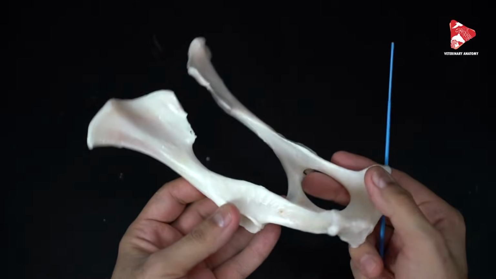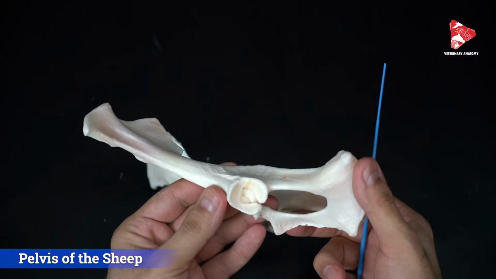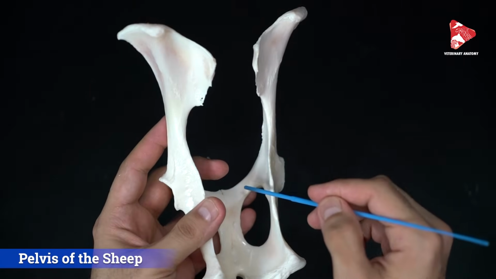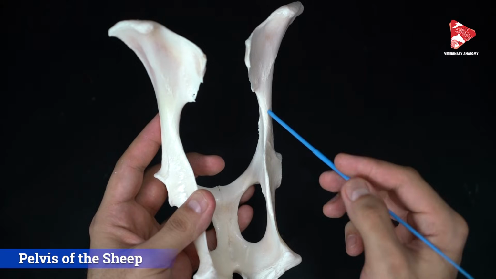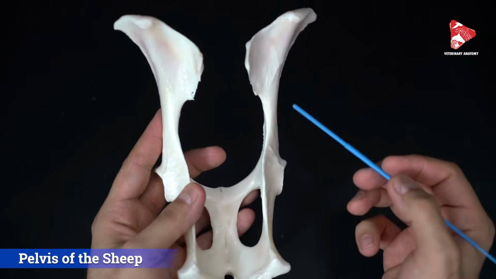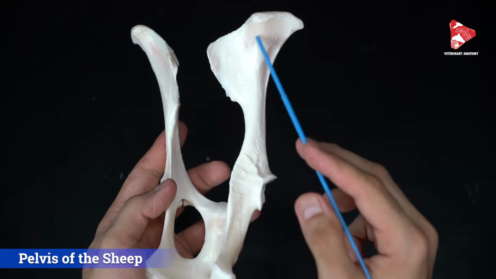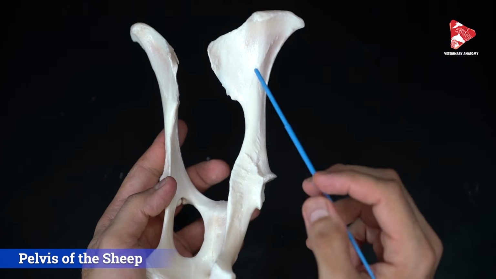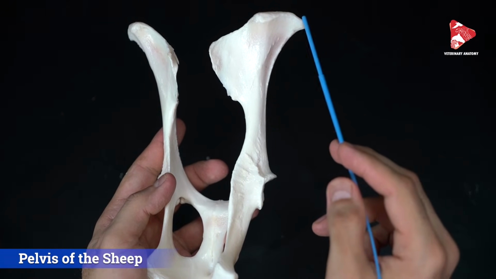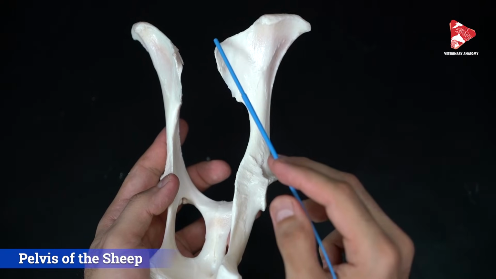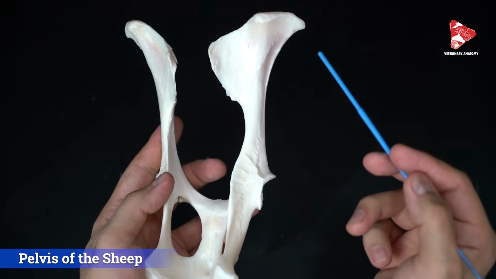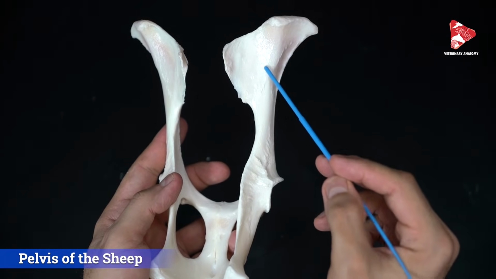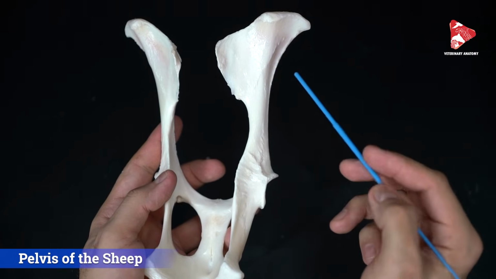Okay, and now let's talk about the pelvis of the sheep. As you can see here, in the same way, we have three bones forming the hip bone: the ilium, the pubis, and the ischium. The ilium also has a wing. It's not as wide as that of the horse, the camel, or the ox, with two projections, the coxal tuberosity and the sacral tuberosity. The gluteal line is not that clear, of course, but we have a gluteal line here.